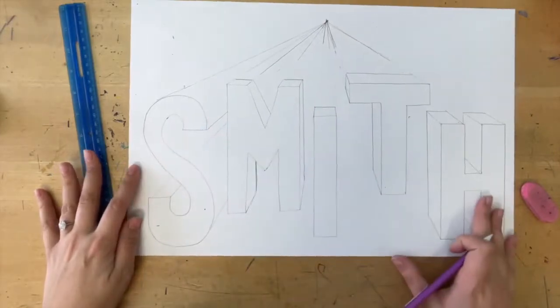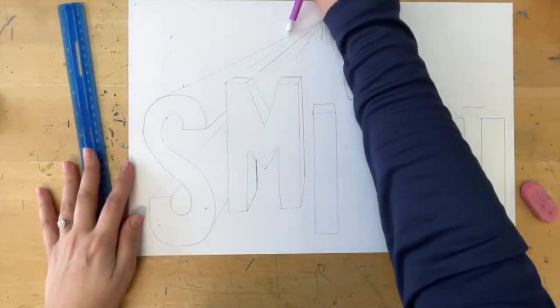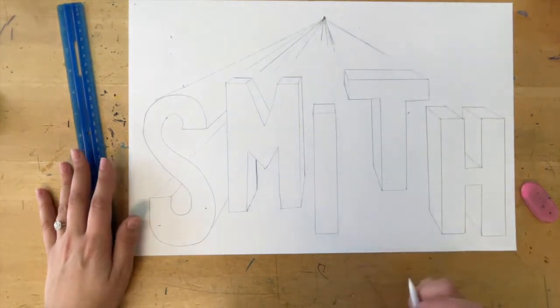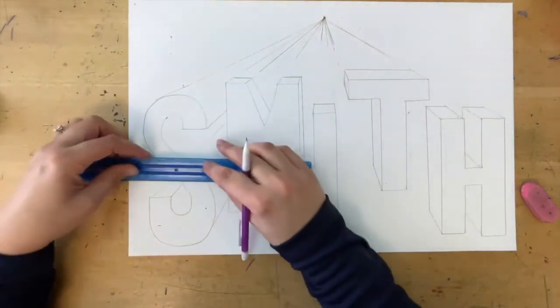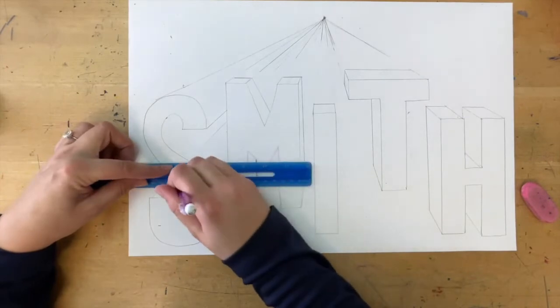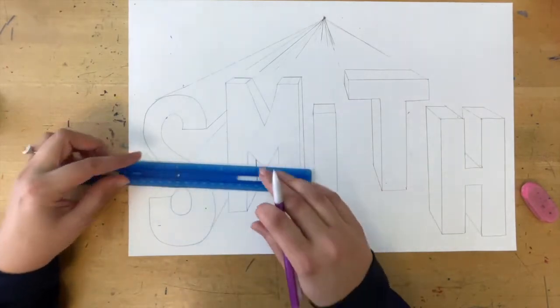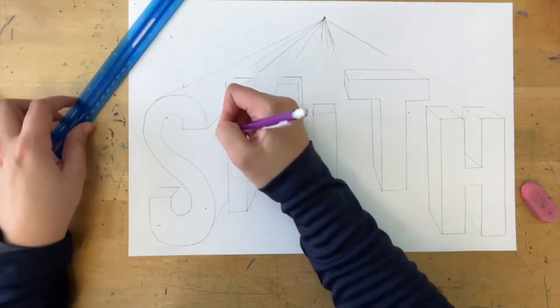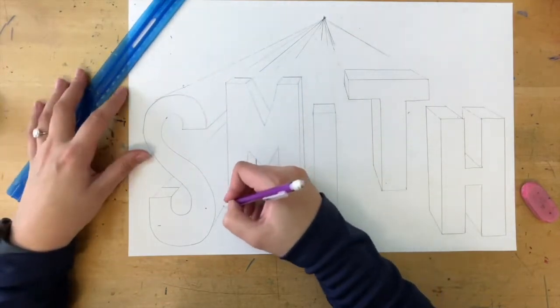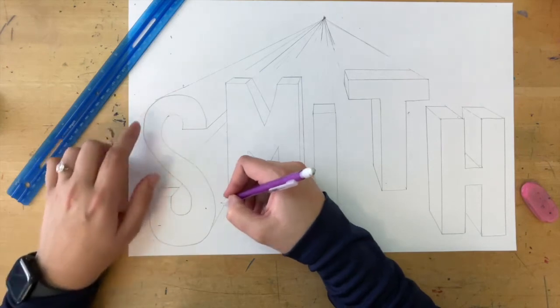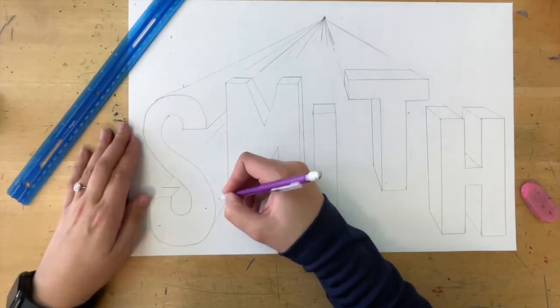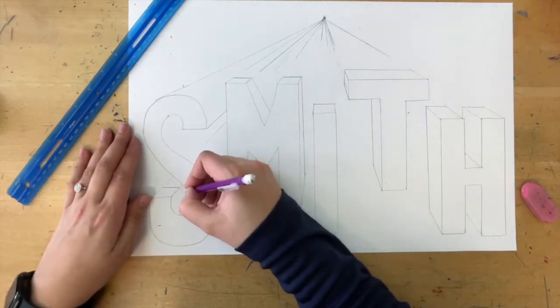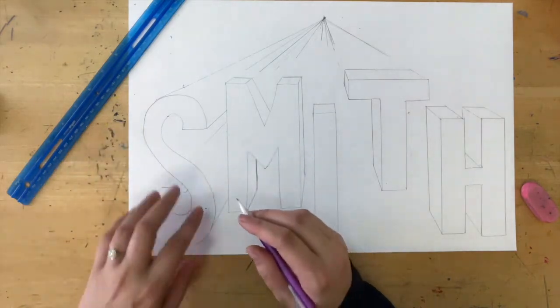So with curved letters, it's a little bit harder. You want to make sure you're following the same perspective that you were doing before. So I know my S will actually have a straight line, so I'm going to add that in. And with the curved 3D part, you're going to have to follow what you did before. So just take a guess. If you're not sure, I will help you with this part.